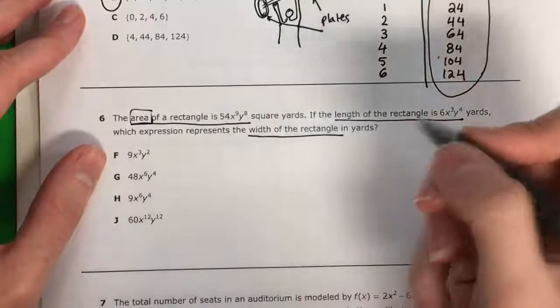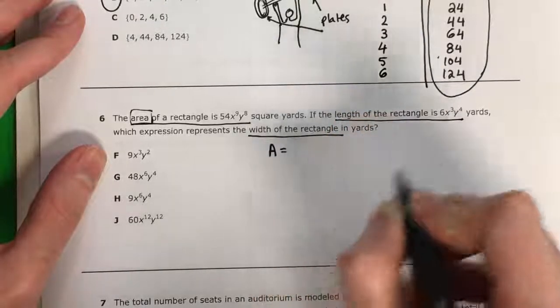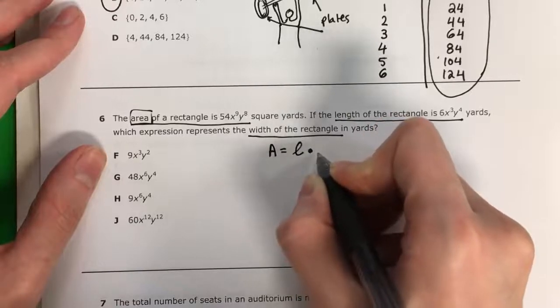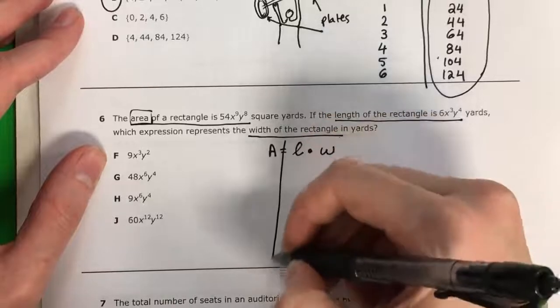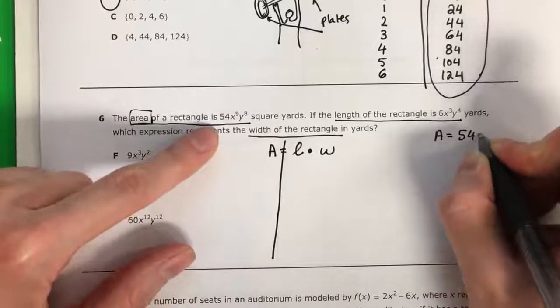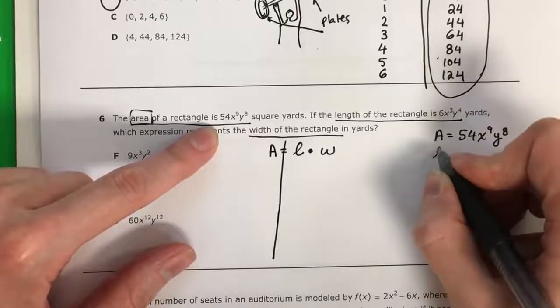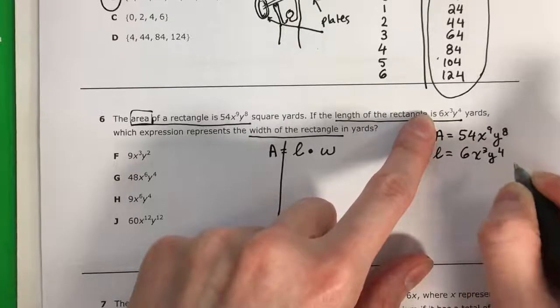So there's a formula for area of a rectangle. The formula is area equals length times width. The area is 54 x to the 9th power y to the 8th power. The length is 6x cubed y to the 4th power.